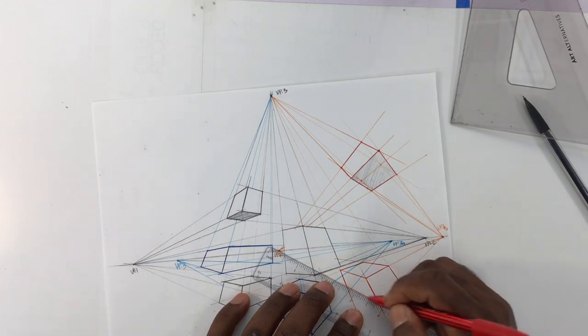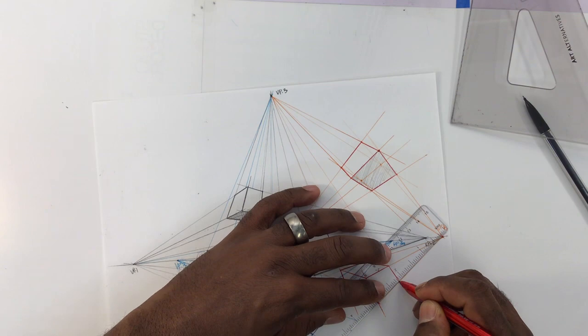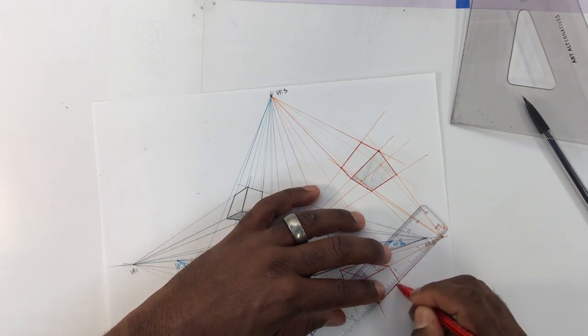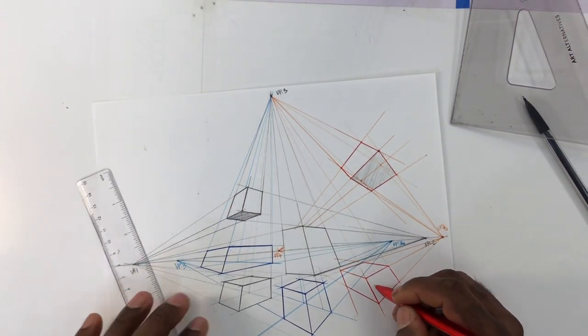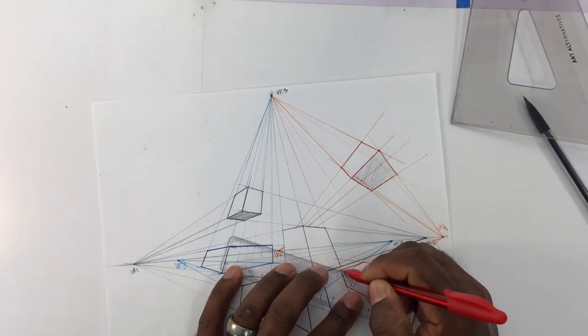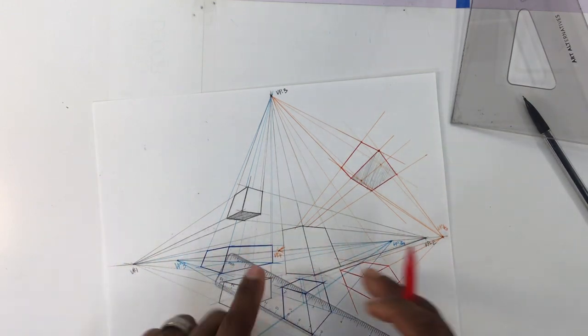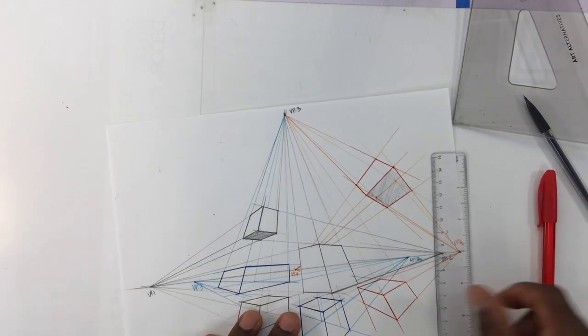Okay, so in a single composition, you can keep adding vanishing points. You can just fill it up. You can go crazy, do what you want. Try as many different positions along that horizon line to see what you get.